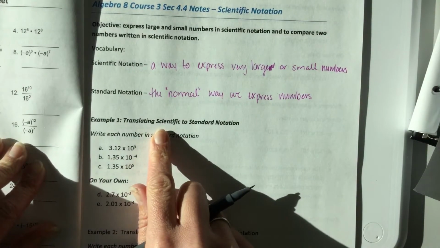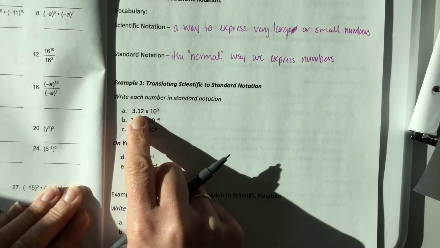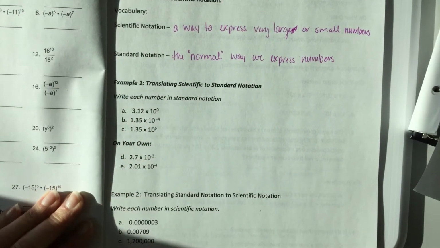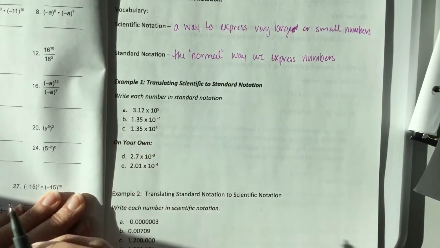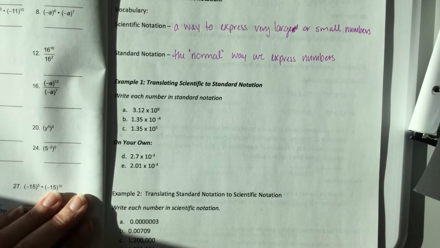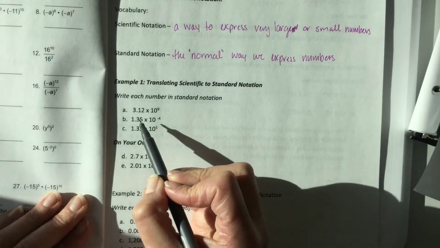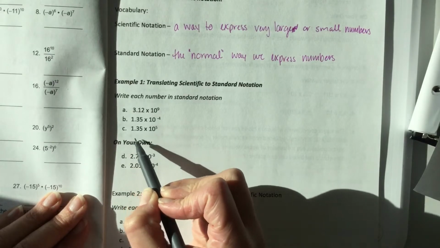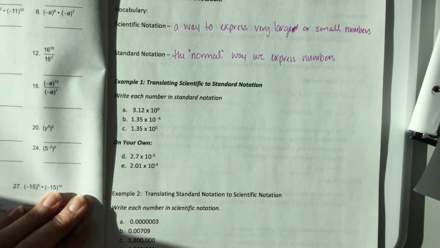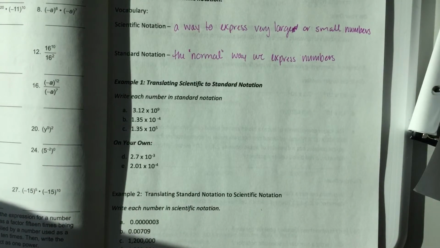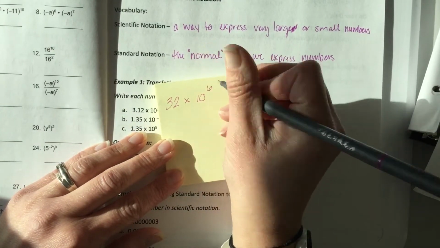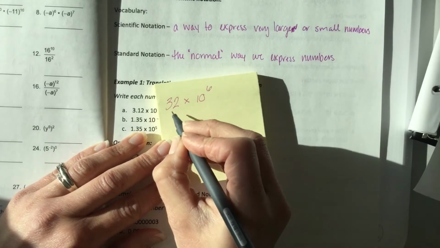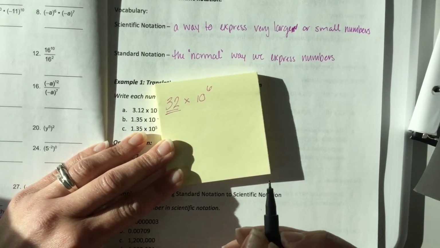Okay, scientific notation has a number and it's times 10 with an exponent. There's a couple of rules: this number has to be greater than 1 but less than 10. So notice these are all 3.12, 1.35, 2.7, 2.0. We cannot have a number like 32 times 10 to the 6th. That's not in scientific notation because 32 is greater than 10.